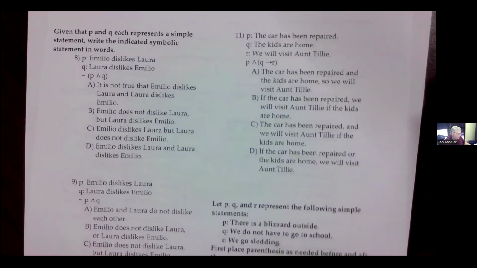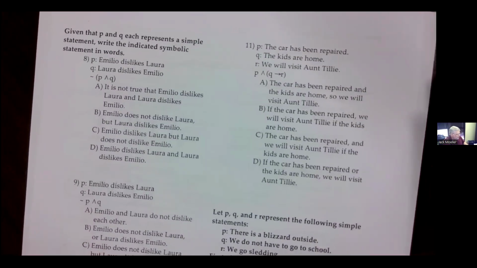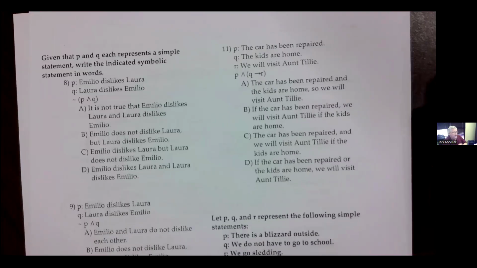Okay. There are a lot of ways to word these, so it's hard to say look for this one specific thing every single time. So we just need to get in there and do some examples. Okay, so I'm back into the 3.2 stuff.